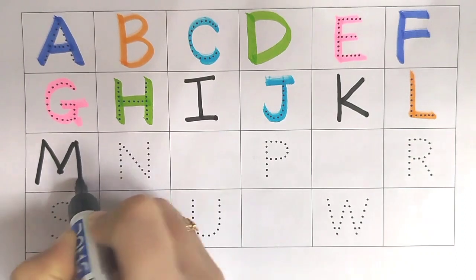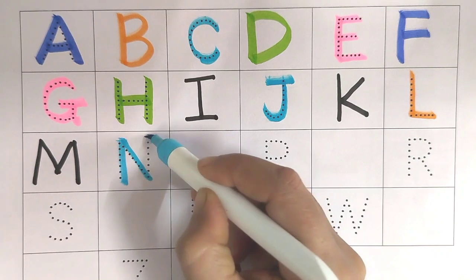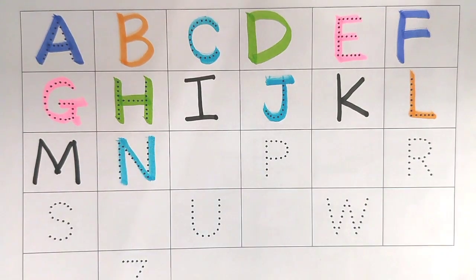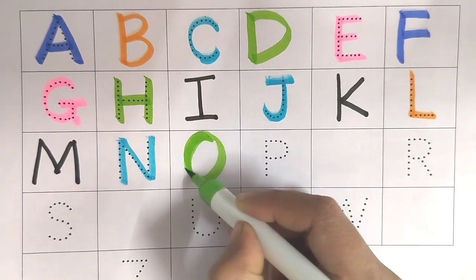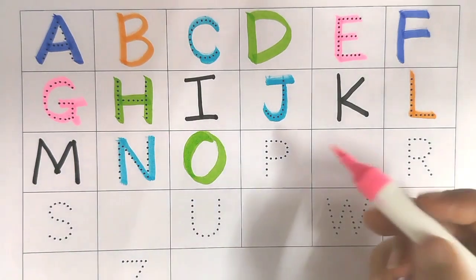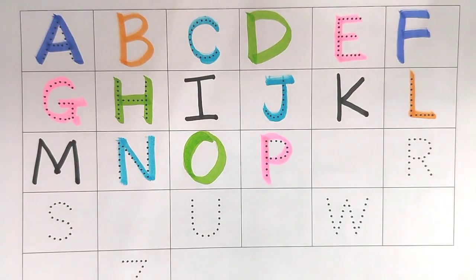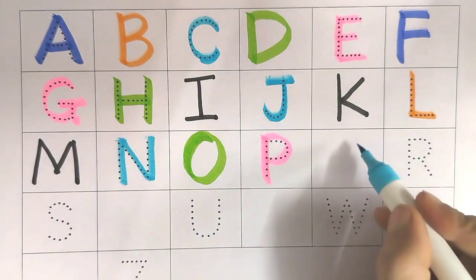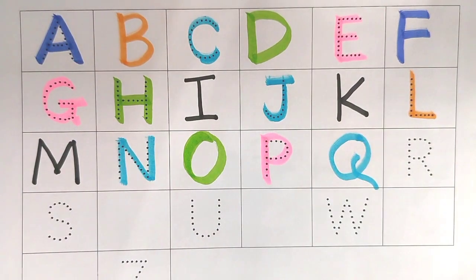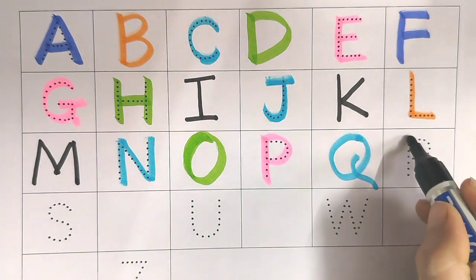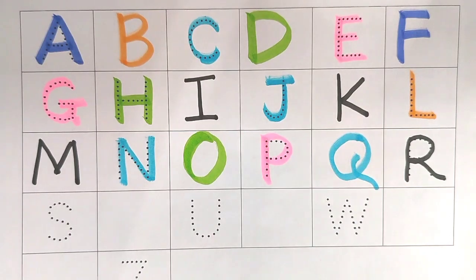M is for monkey. N is for nest. O is for orange. P is for parrot. Q is for question. R is for rabbit.